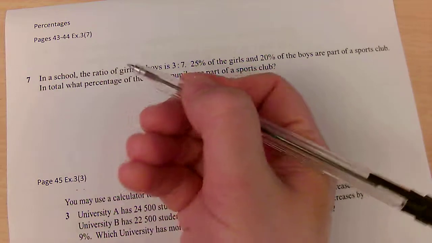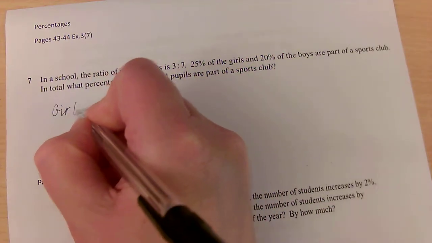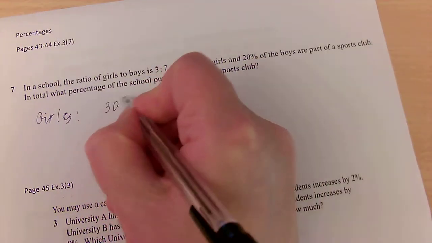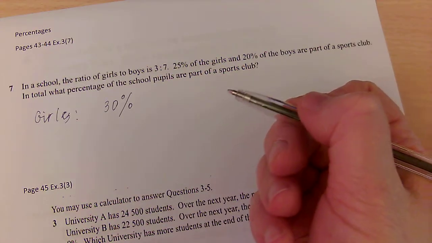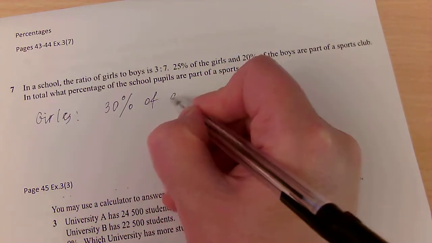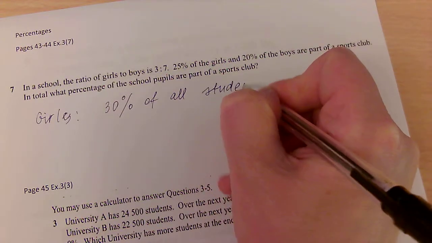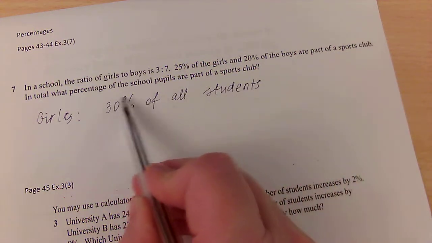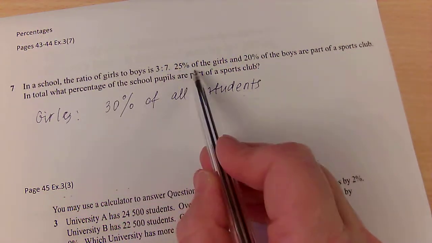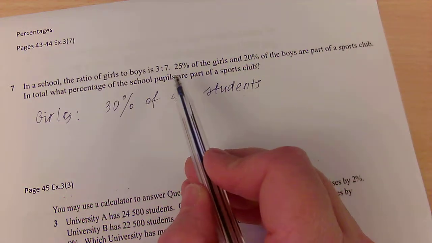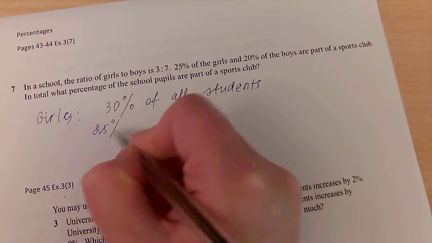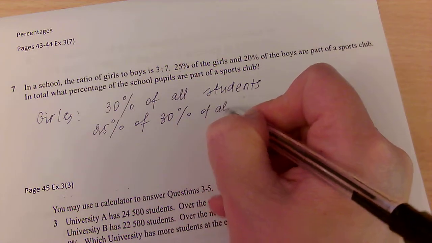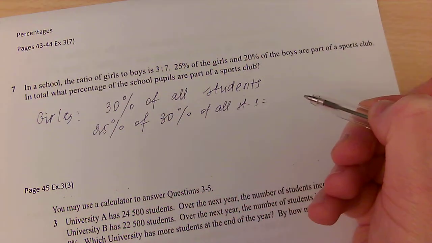So we can say, girls: 30% of all students in school are girls. What we know about girls is that 25% of these girls are also part of a sports club. So that means 25% of 30% of all students are doing sport.